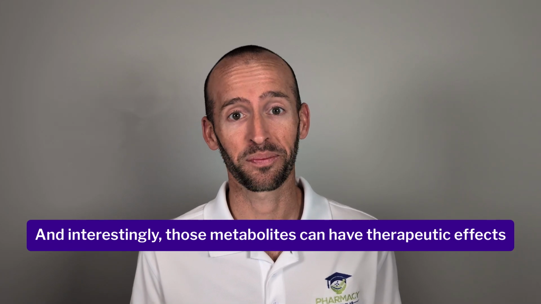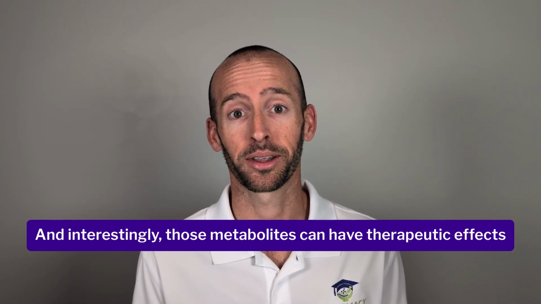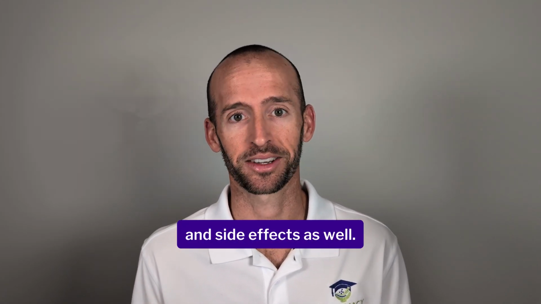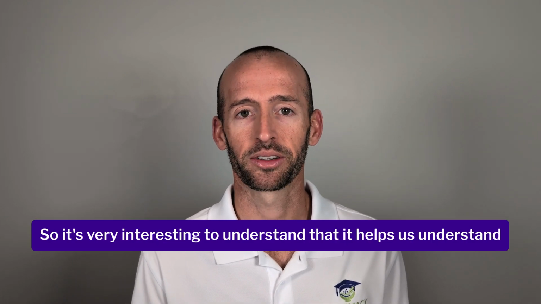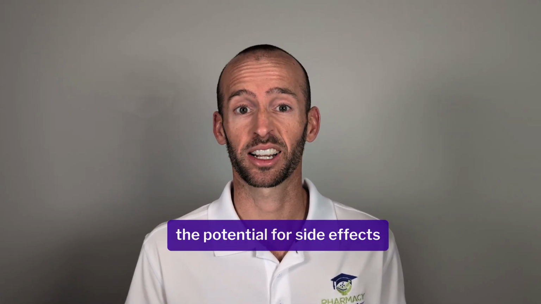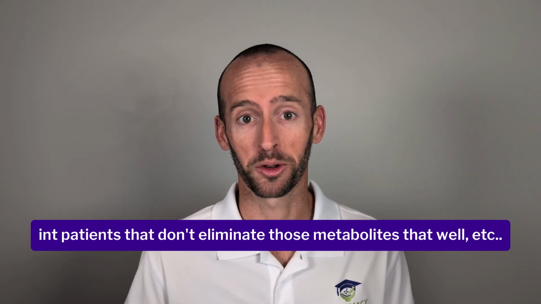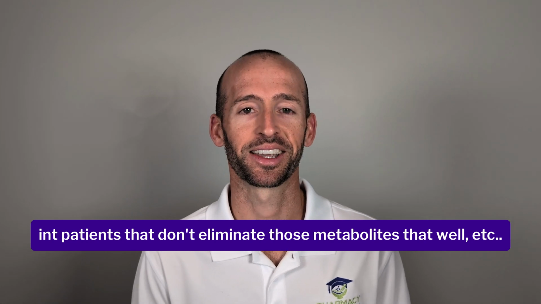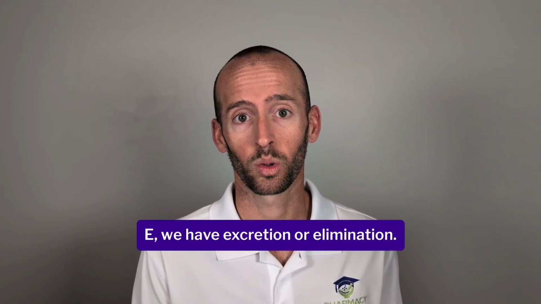And interestingly, those metabolites can have therapeutic effects and side effects as well. So it's very interesting to understand that. It helps us understand the potential for drug interactions, the potential for side effects in patients that don't eliminate those metabolites that well, etc. And then lastly, E, we have excretion or elimination.